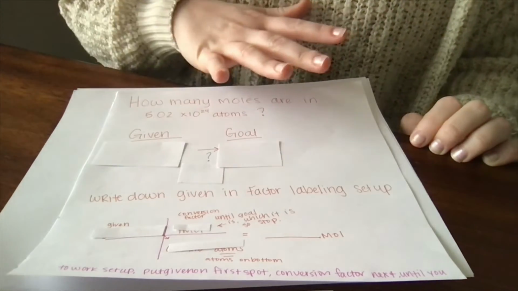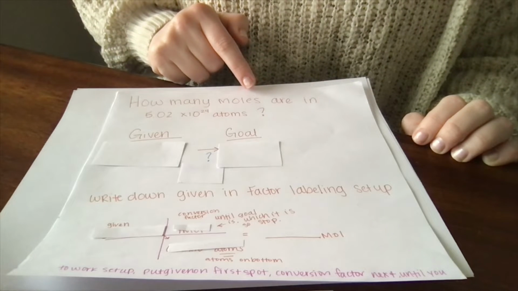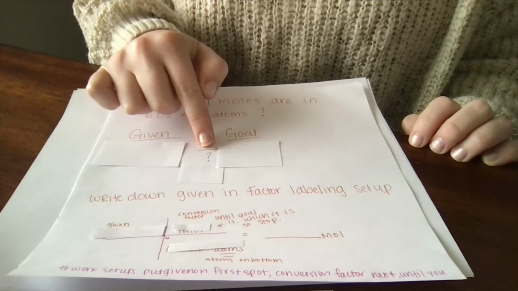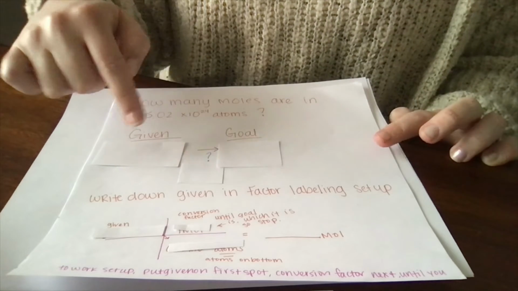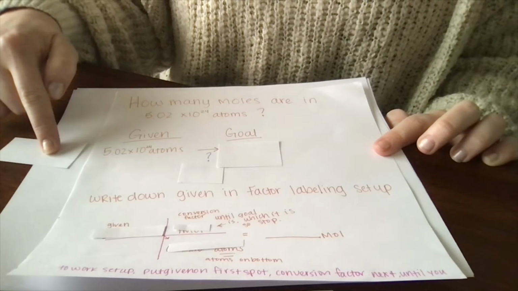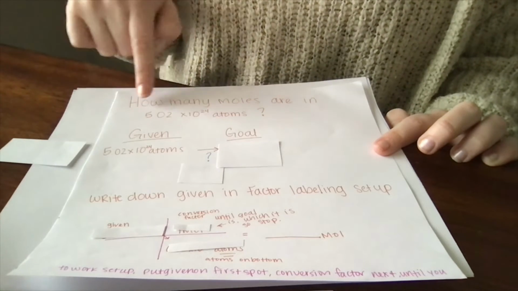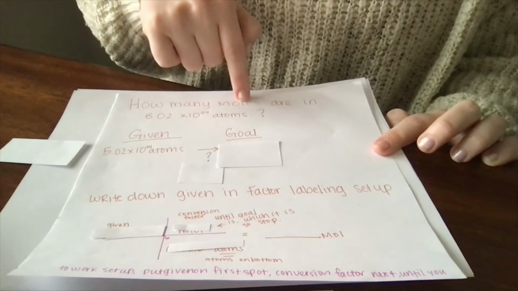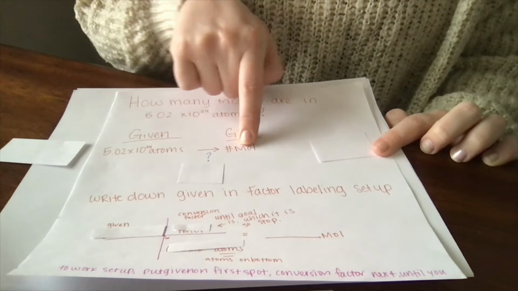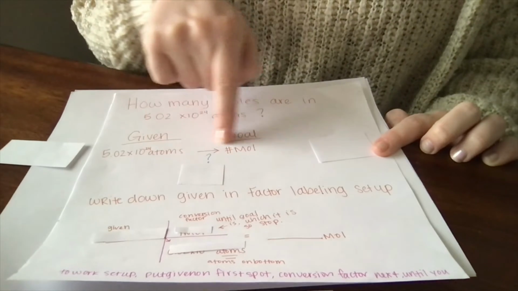So no matter how your problem is set up, no matter what it's asking you for, you are always going to write your given and write your goal and figure out what you need to get there. So our given is right here, the number that we were given. It's how many atoms we have. Our goal is the question, how many moles? So that is our goal. So we're trying to go from atoms to moles. So how are we going to get there?